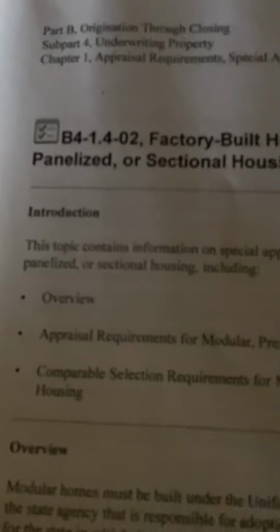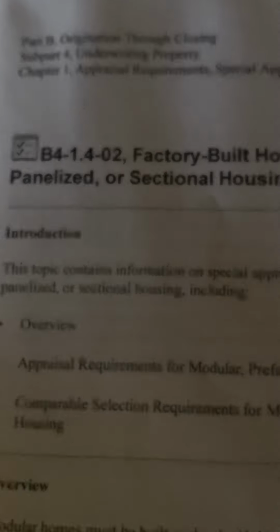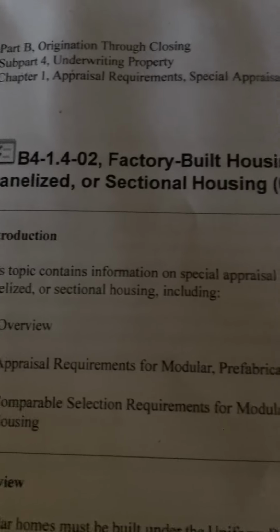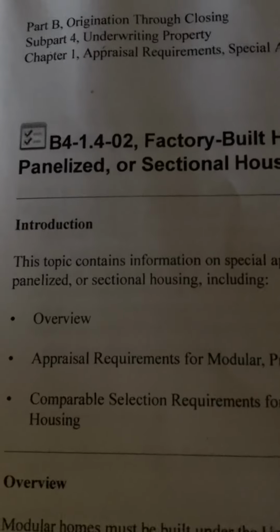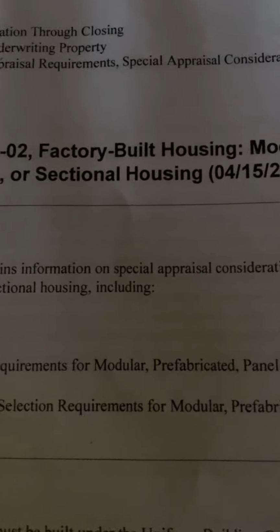Some related announcements. Page 93. B4-1 period 4-02 factory built housing, modular, prefabricated, panelized, or sectional housing.